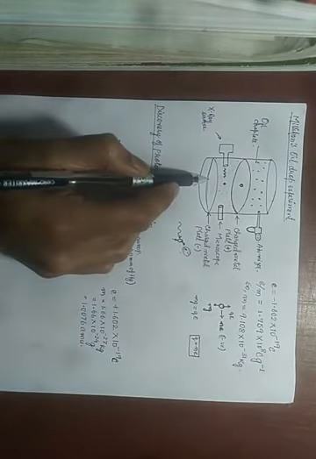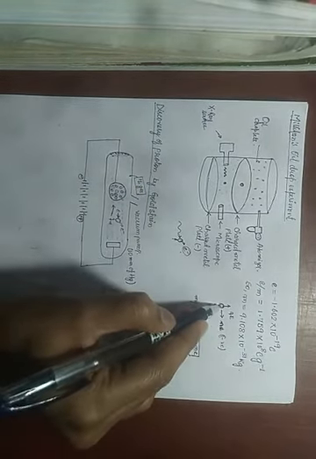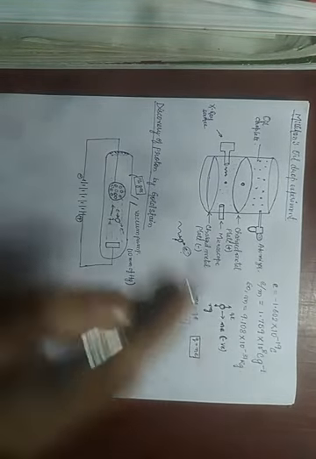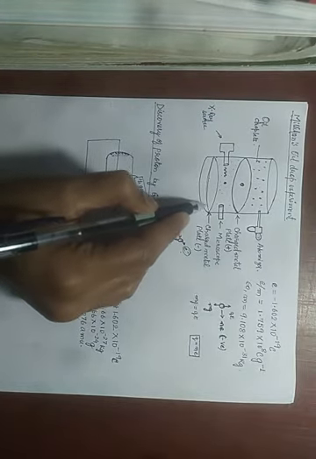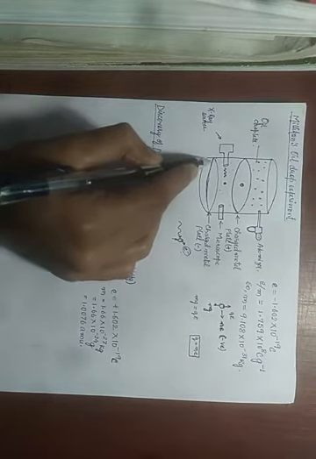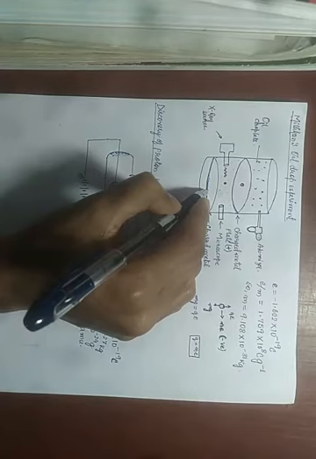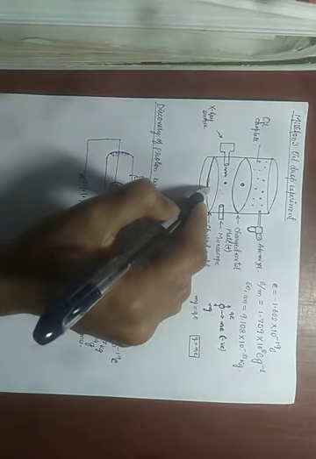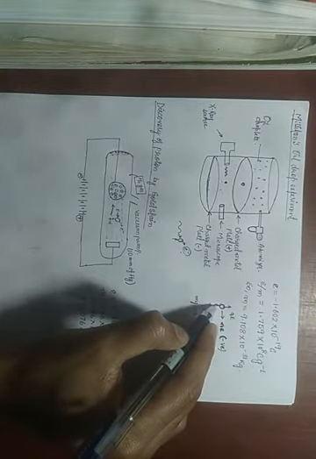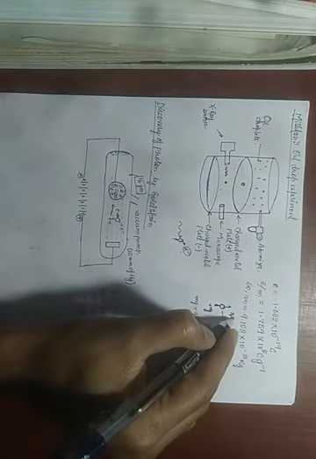Since this plate is negative and the oil drop is carrying electrons, what Millikan did was increase the negative charge of this plate. Now this plate is repelling this oil drop with this QE, suppose, charge into electric field.